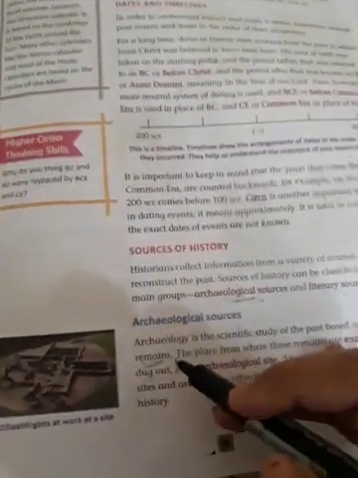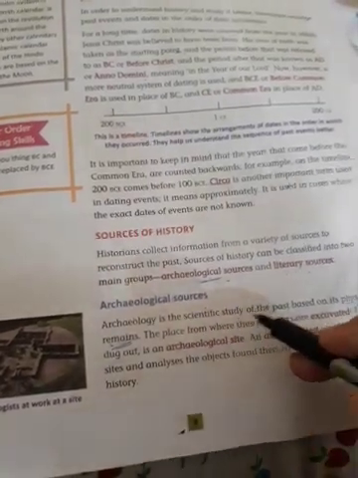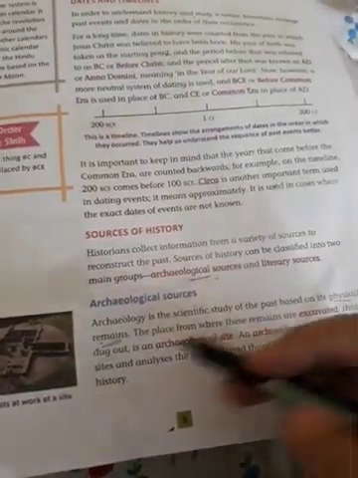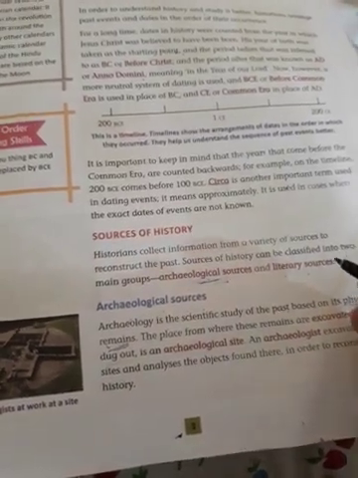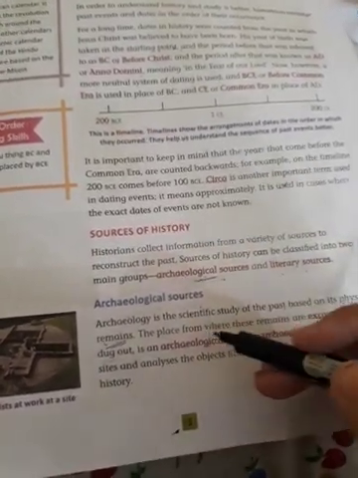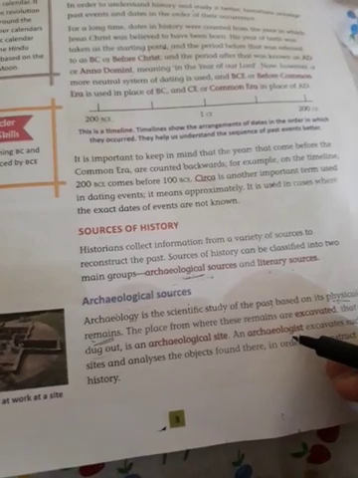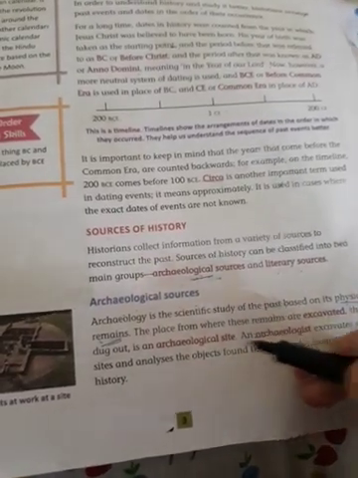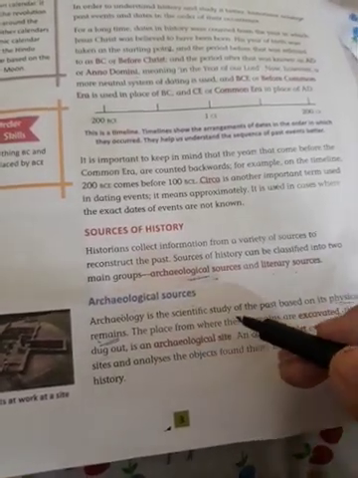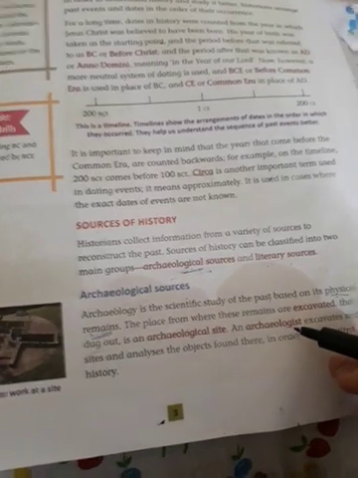Fine. Now see, archaeology is a scientific study of the past based on its physical remains. Physical remains means any kind of human activity. This is done by archaeologists. And who are archaeologists? Those who study an archaeological site are known as archaeologists. What do they do?